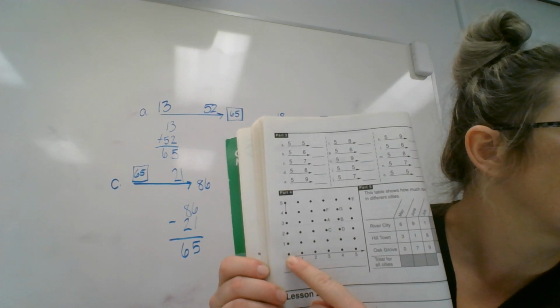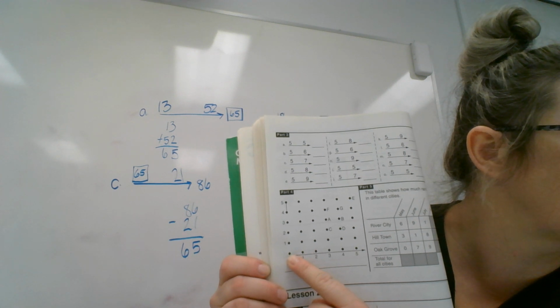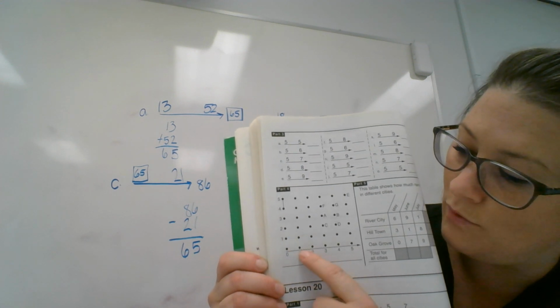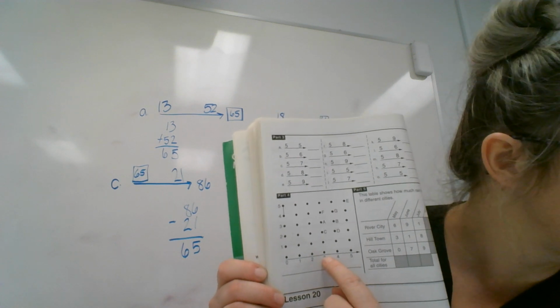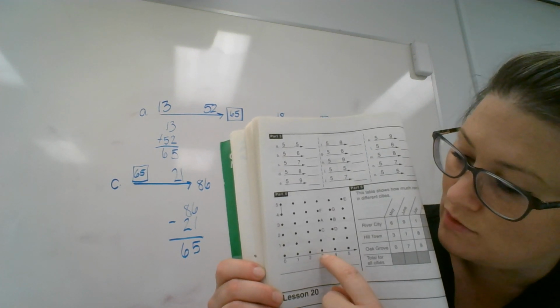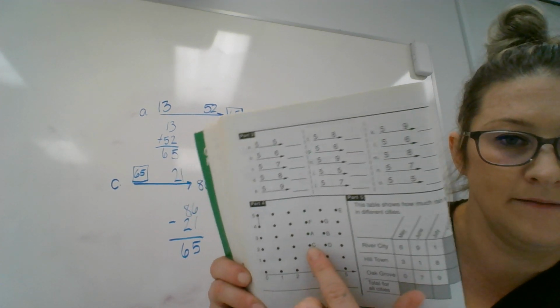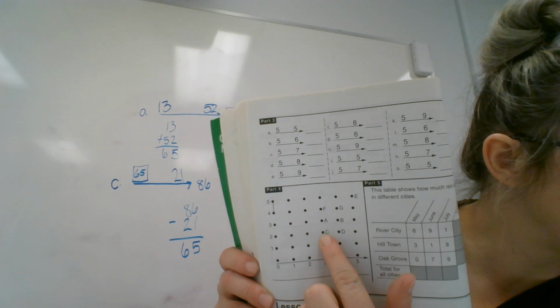Count 3 along the arrow and keep your finger on the dot for 3. 1, 2, 3. Now count up 2 places. 1, 2. Your finger should be on C.